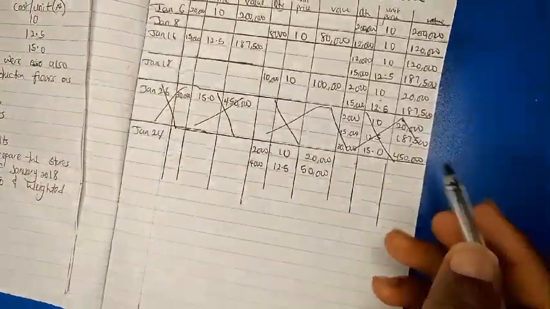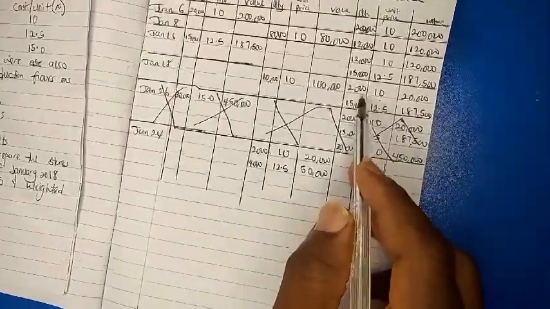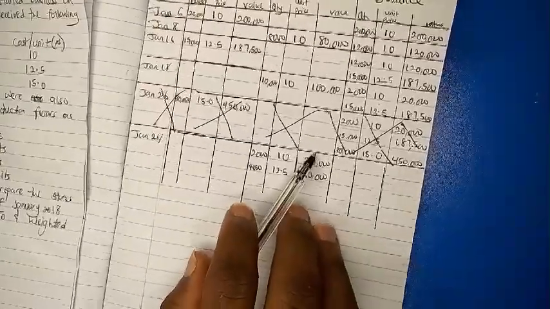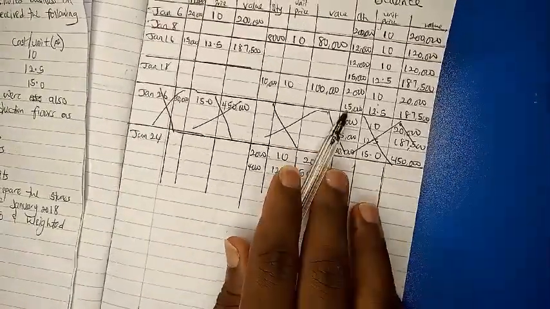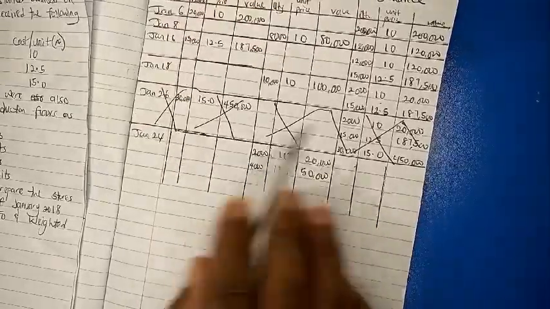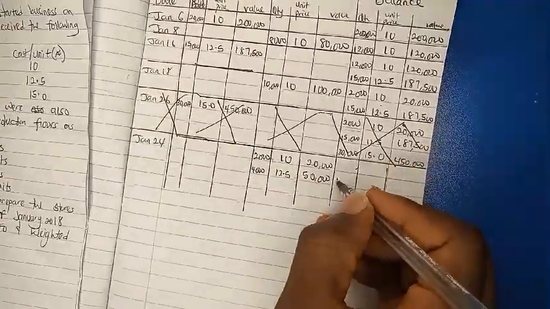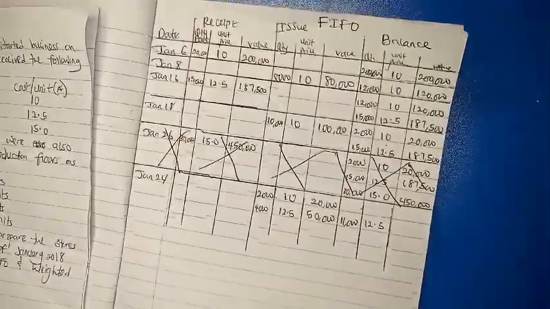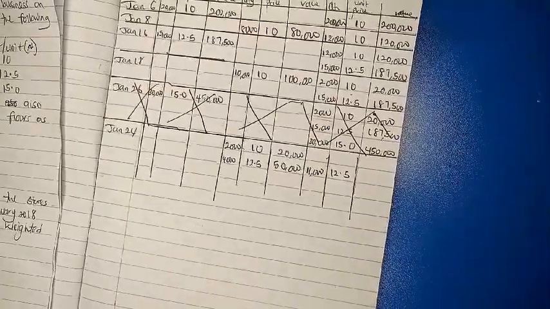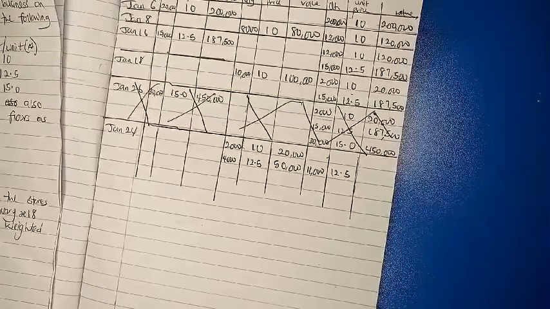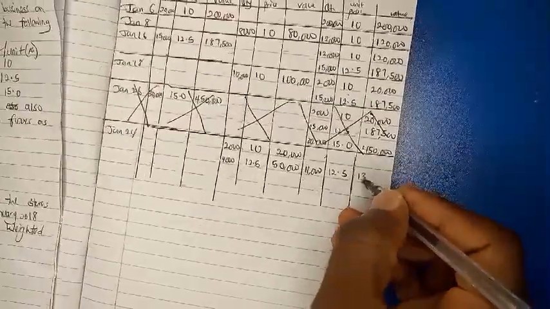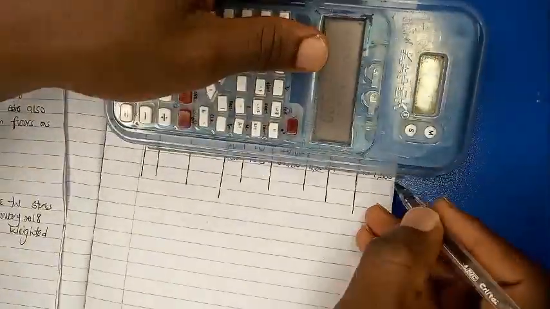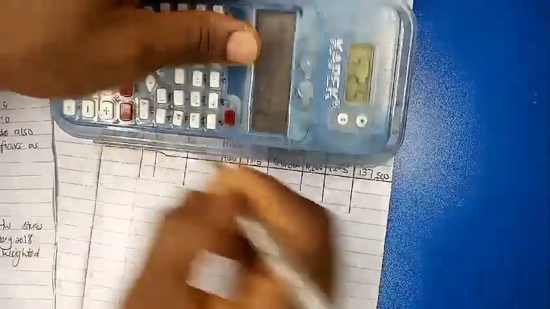If you remove that from your store, this 2,000 is out. Then what did I have left? Out of this 15,000, I've sold 4,000, so I'm left with 11,000 at 12.5. 11,000 times 12.5 is 137,500. So this is what I have left in my store. We close that again. That's for January 24.